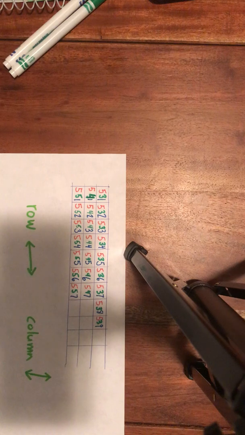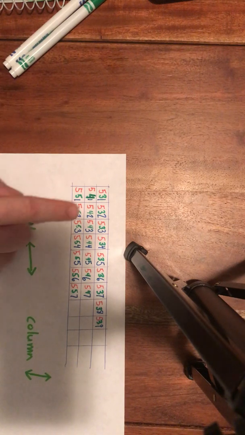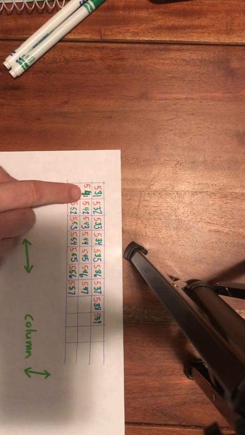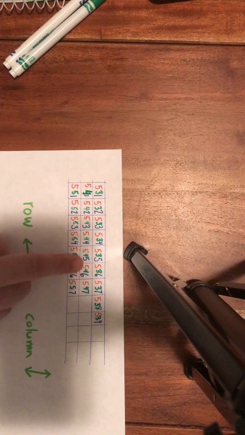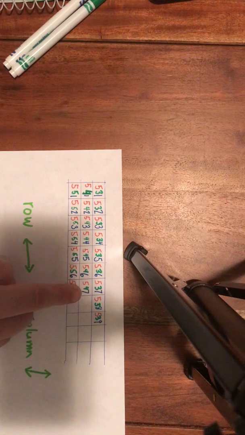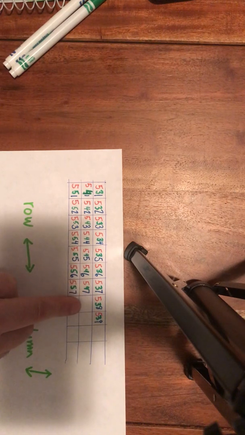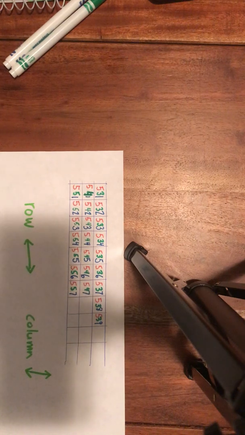What number would come next as I read across the second line from left to right? 541, 542, 543, 544, 545, 546, 547. That's right, 548. The hundreds digit would stay the same, the tens digit would stay the same, and the ones digit would increase by 1.